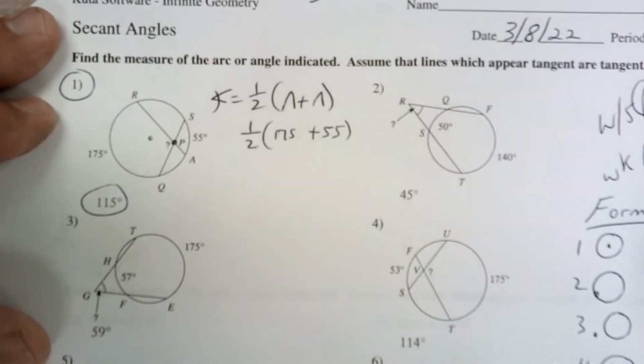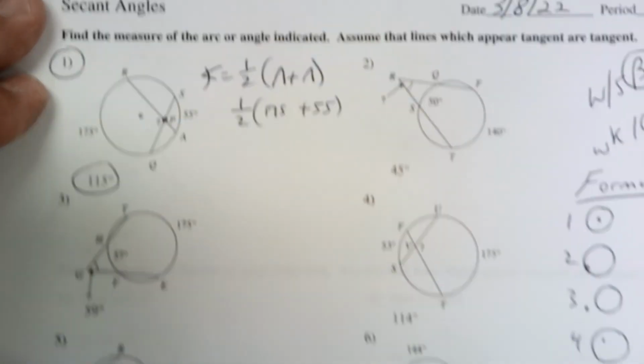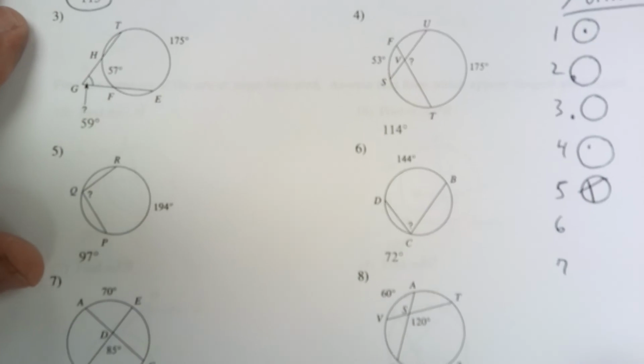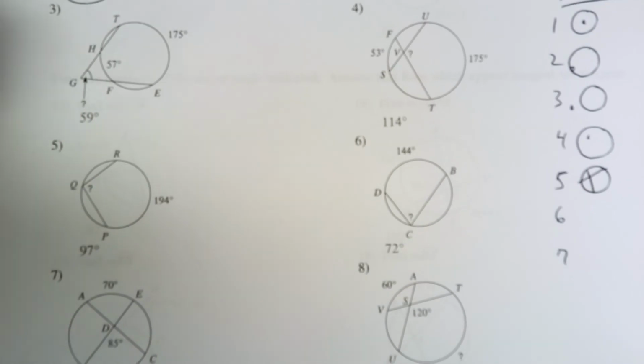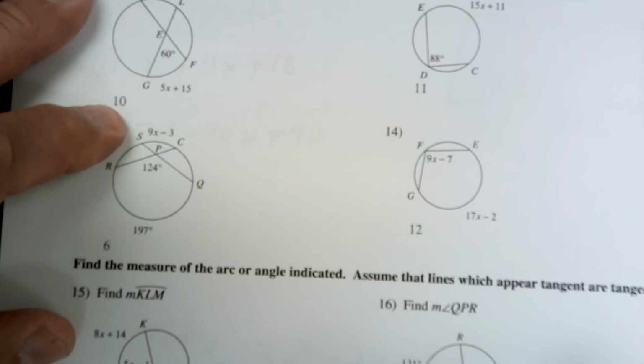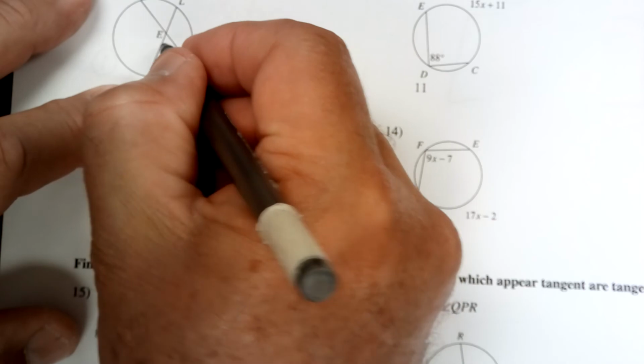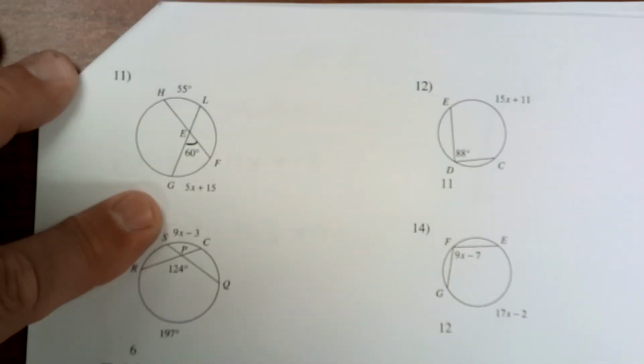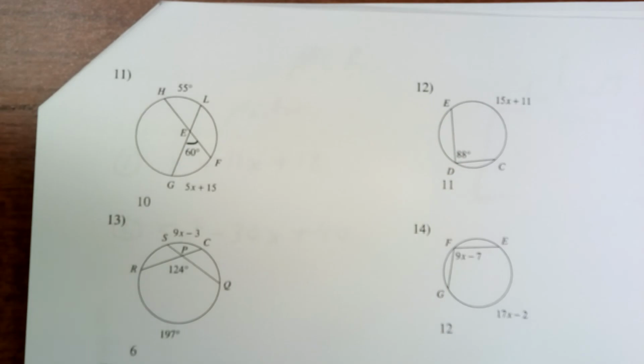All right, let me see if there's anything else. I don't think there is anything else. This one is a work backwards, okay? See how they give you the angle right here? Draw number 11. Okay, let me focus it.